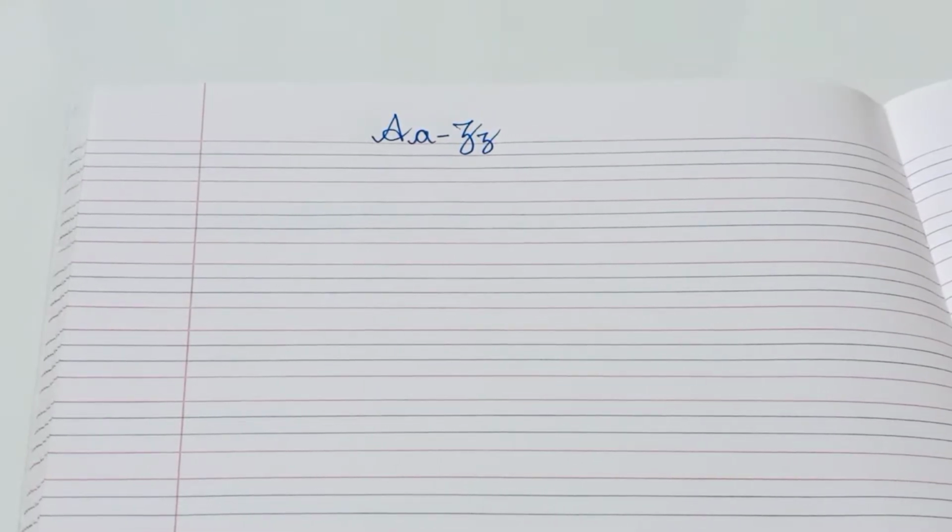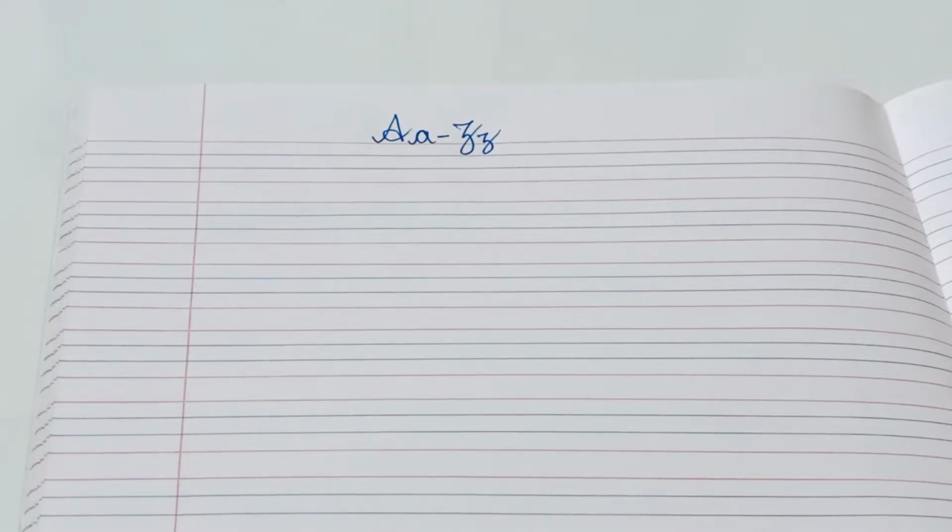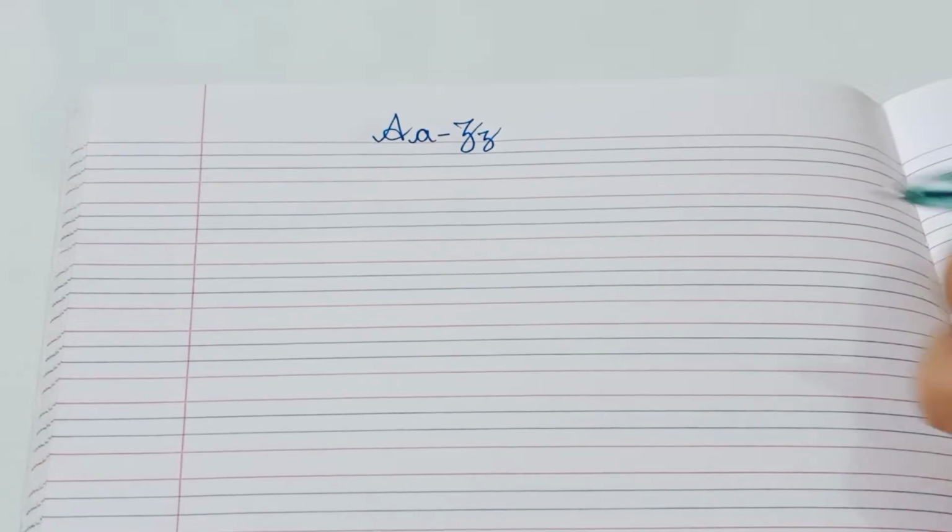Today we are going to see how to write capital as well as small letters in cursive. Okay, so let's start writing.